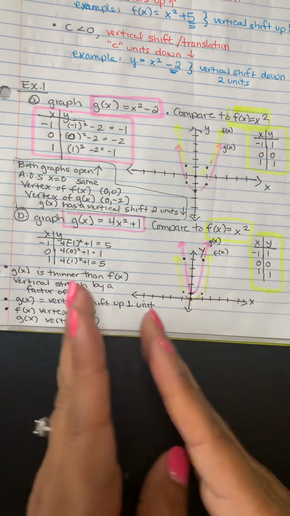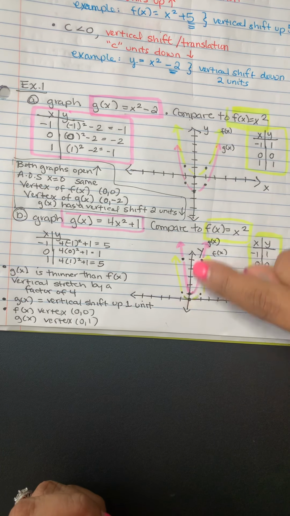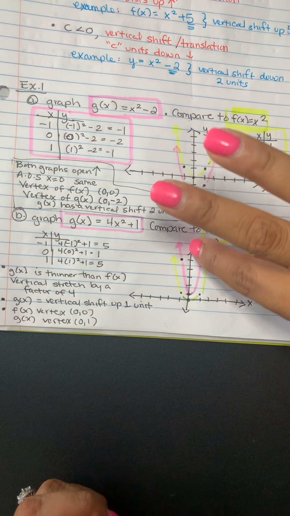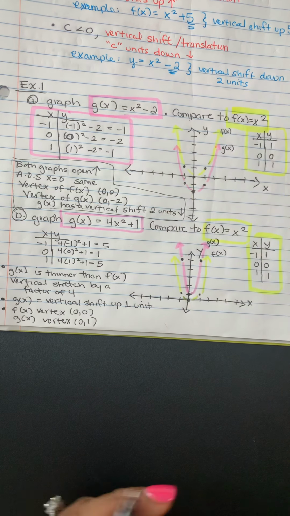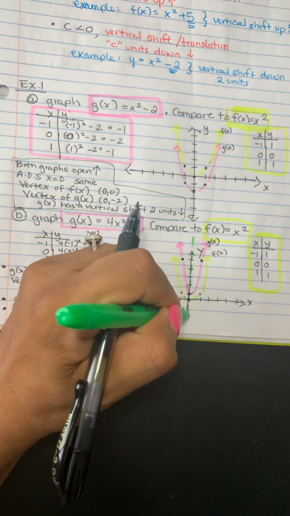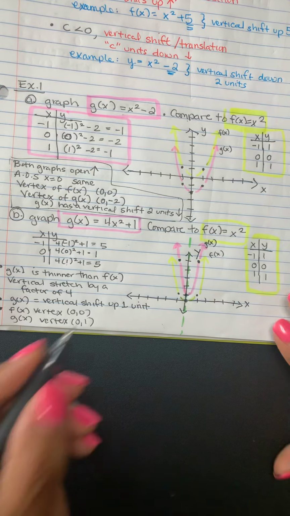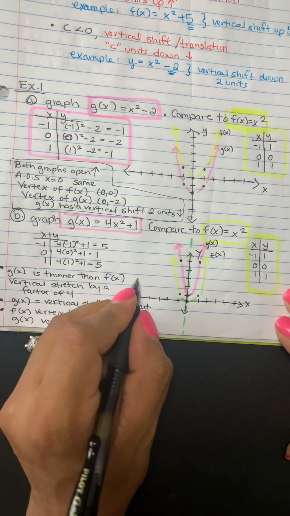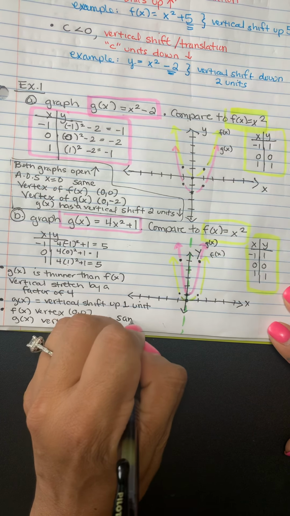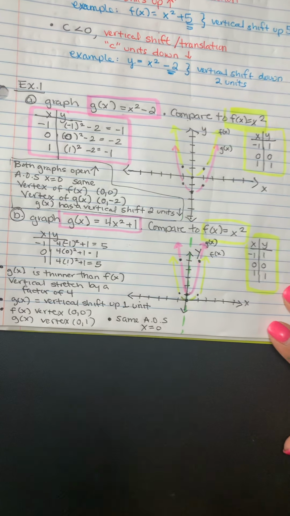We haven't shifted left or right. Okay, it's just up and down. So both of them have x equals 0. If we draw, I'll take a green marker. Notice how it'll cut the parabolas into 2 equal parts. So let's go and write that out. We can say same AOS, which is x equals 0.